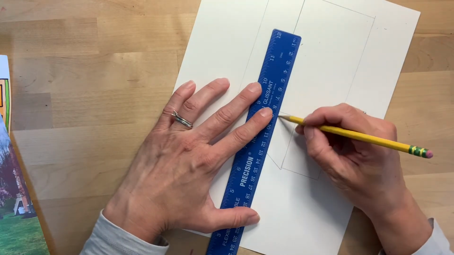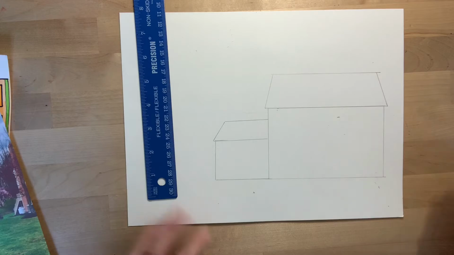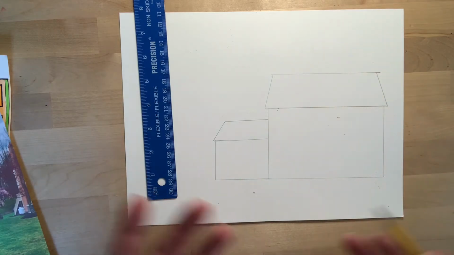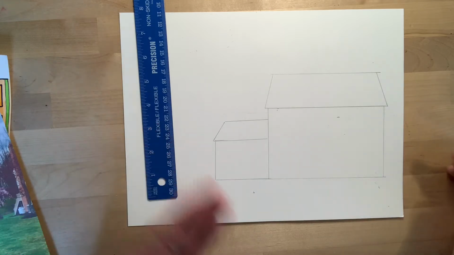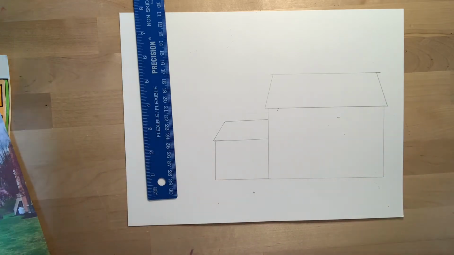A little bit more like that. So now I have the basic shape of my house. Now comes the fun part of going back in and adding the doors, adding the windows, the chimney, all of those extra features before we add any of the trees or plants or anything like that.